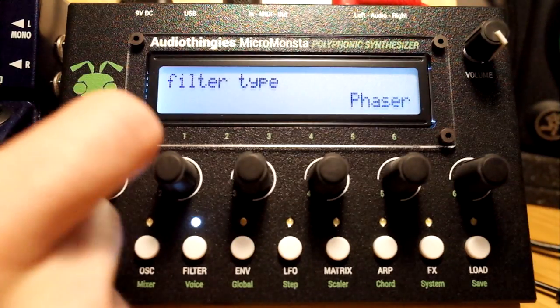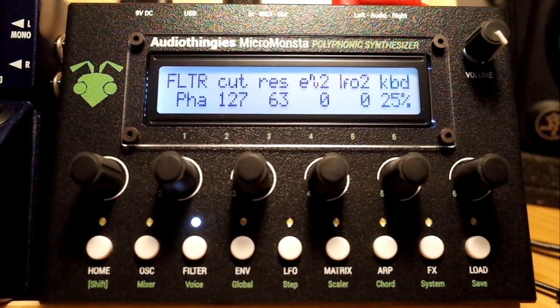Let's take a listen to the phaser. And even more resonance. I'll do one with full resonance as well.